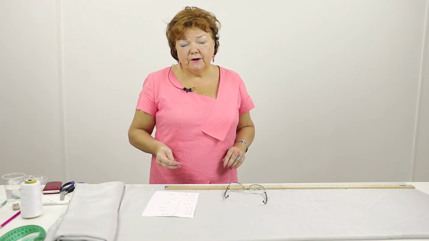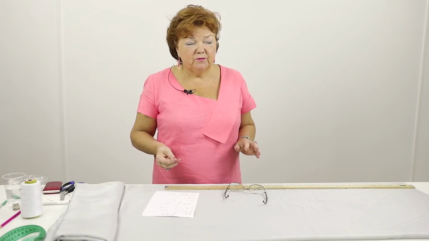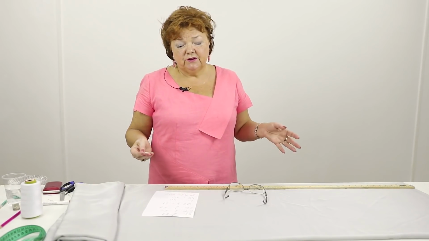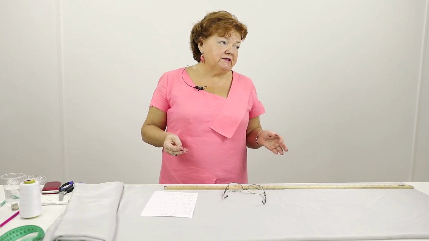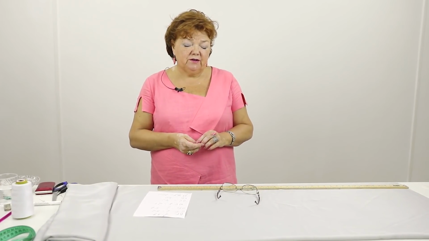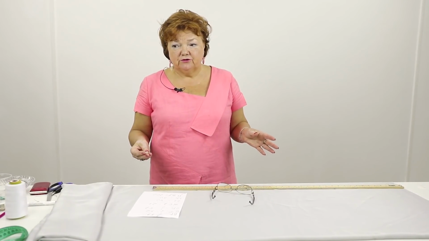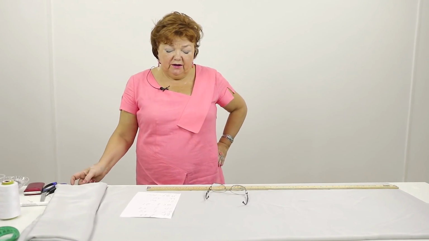Hello everyone! People often ask me to show you how to make an underdress. Today I will finally do it. Moreover, I'll show you how to make an underdress without a pattern. If you have a basic pattern, you can make an underdress on its basis.